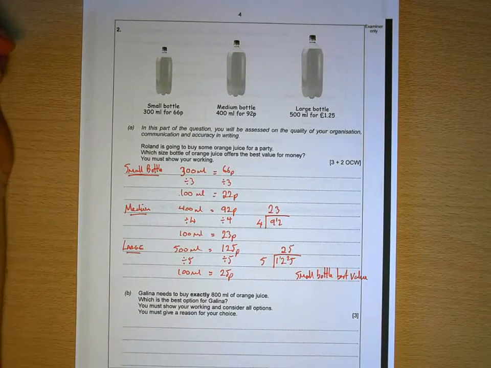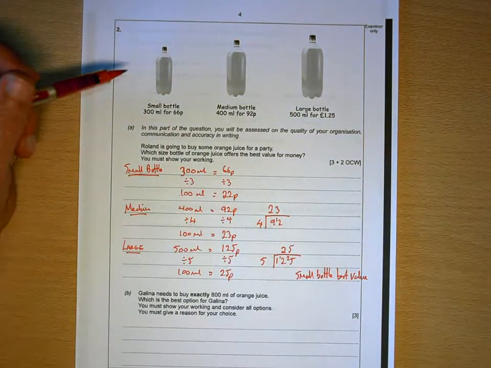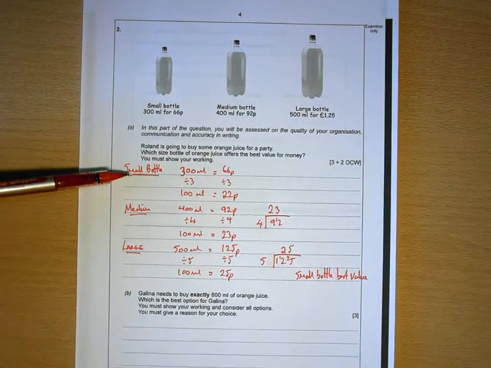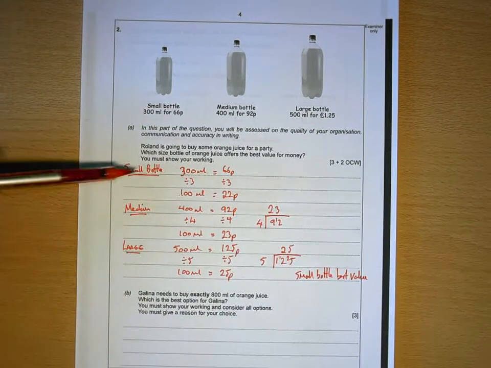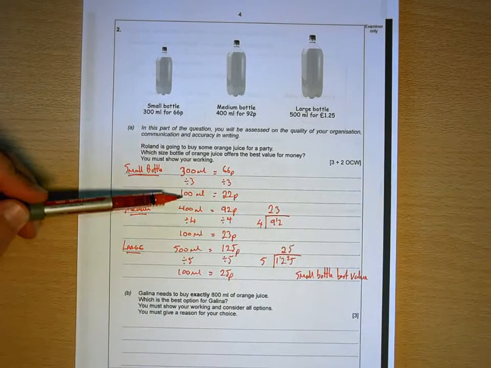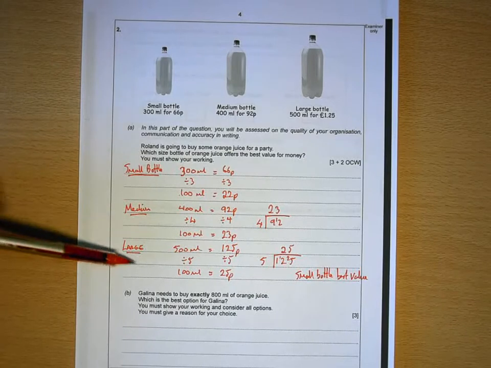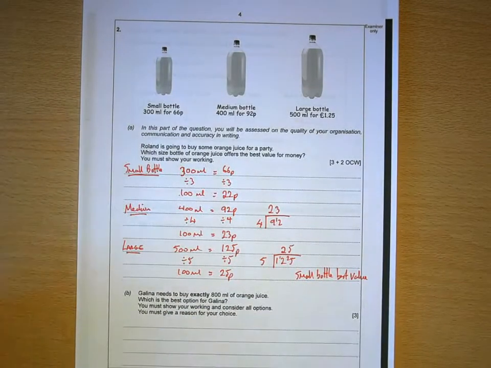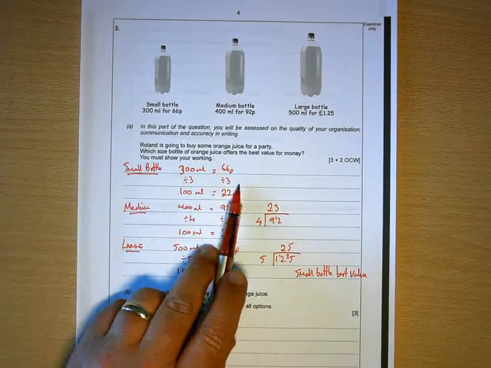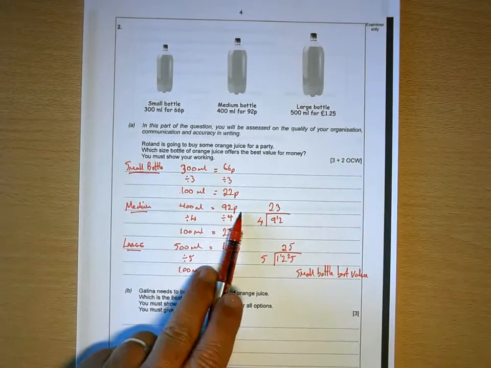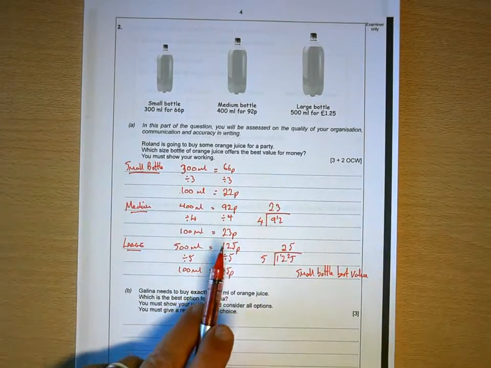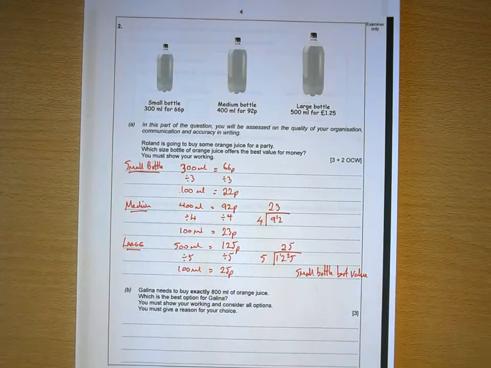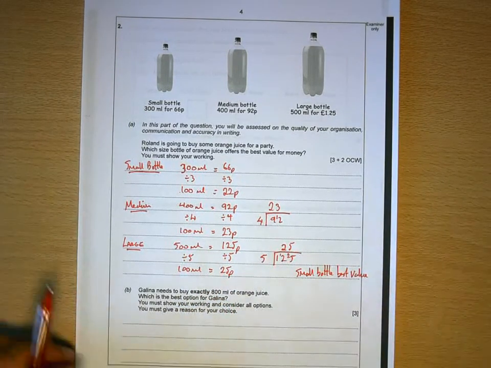And then the additional marks for organisation and communication is just by saying, well, that calculation is from my small bottle and I'm working with 100 millilitres, medium, large, and again drawing the conclusion. My units are consistent. I've got millilitres and I've got pence or pounds, whatever I'm working with, so the units are all correct as well.